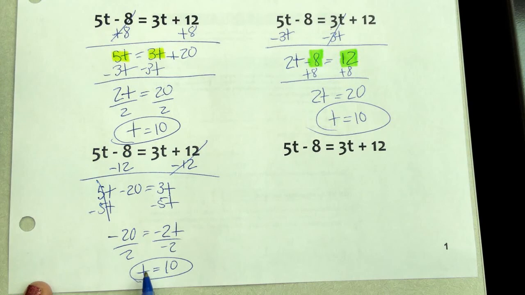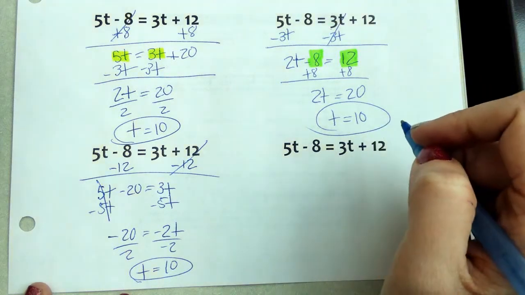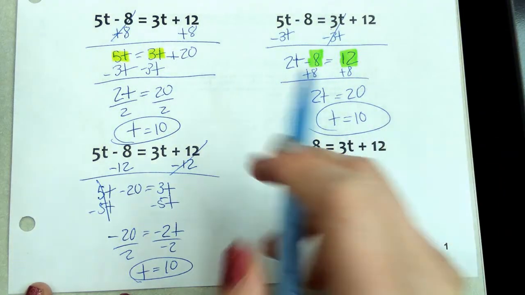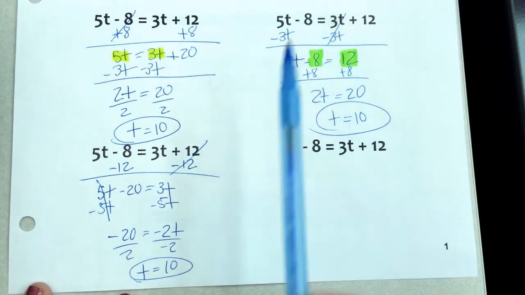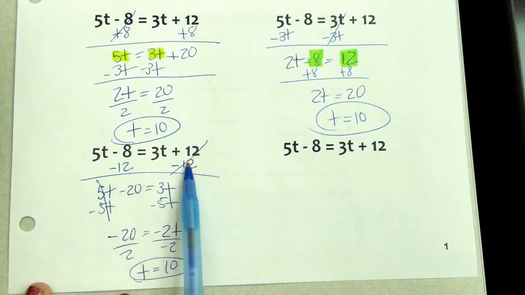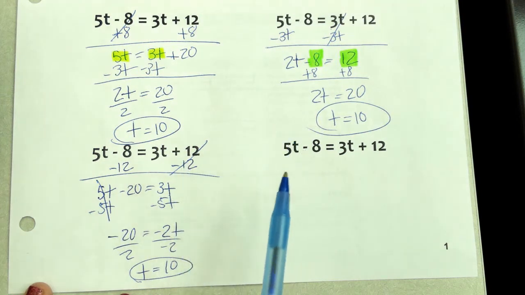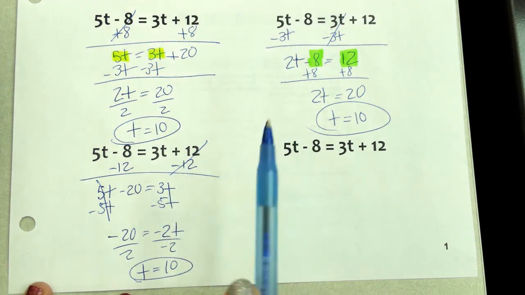Make sure we're practicing with writing our variable first. That's going to come in handy before we get to our inequalities. Then on this one, the last thing that we could do first, we've added 8, we've subtracted the 3t, we've subtracted the 12, so the very last thing we could do is subtract the 5t.